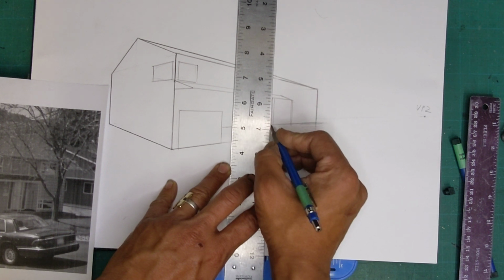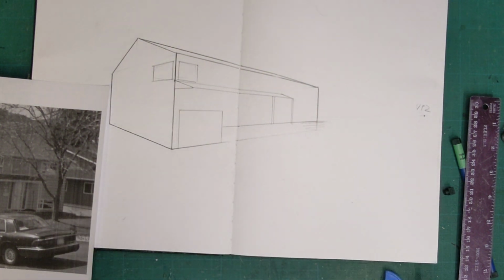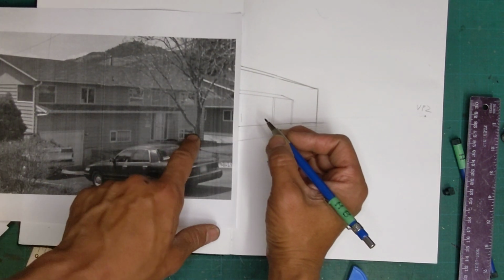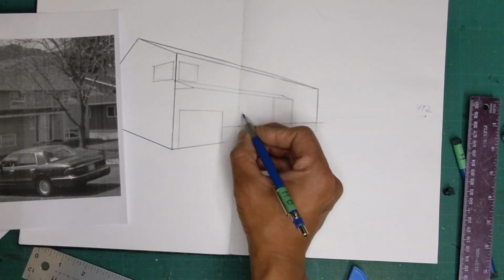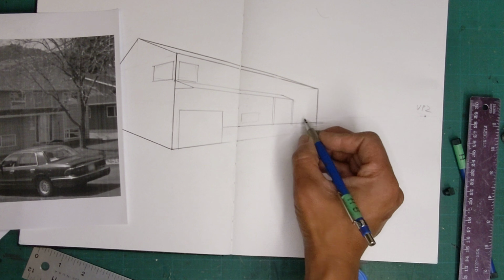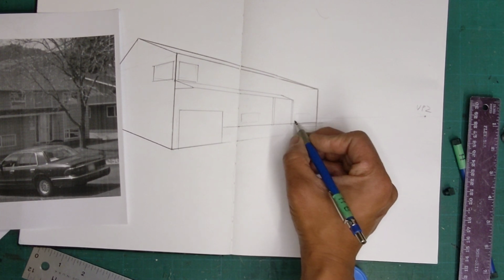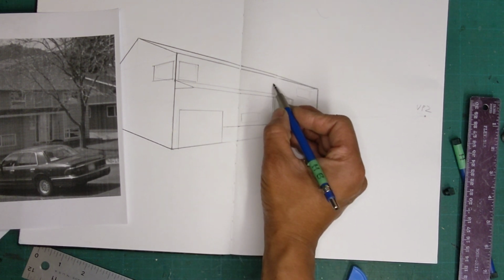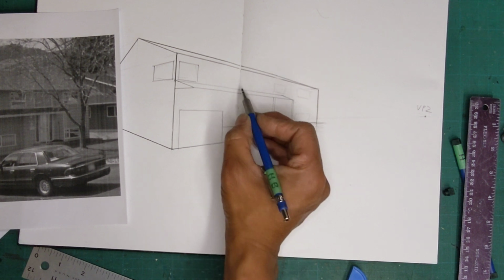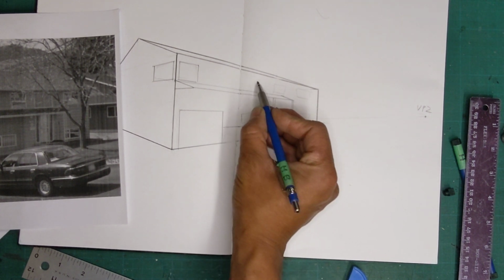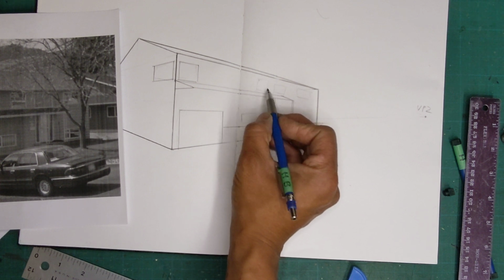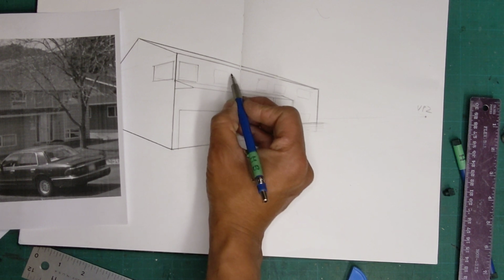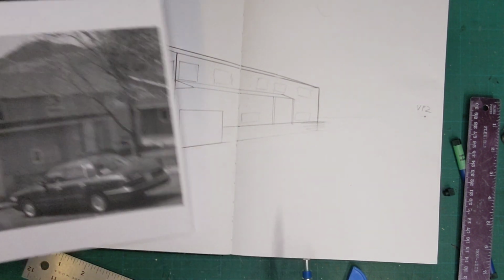Make it a little bit thicker. And I have a window right about there. So I have a bunch of windows right here. So I'm just going to really lightly sketch them out. I'm not going for perfect accuracy right here. I'm just estimating roughly where they're going to go.